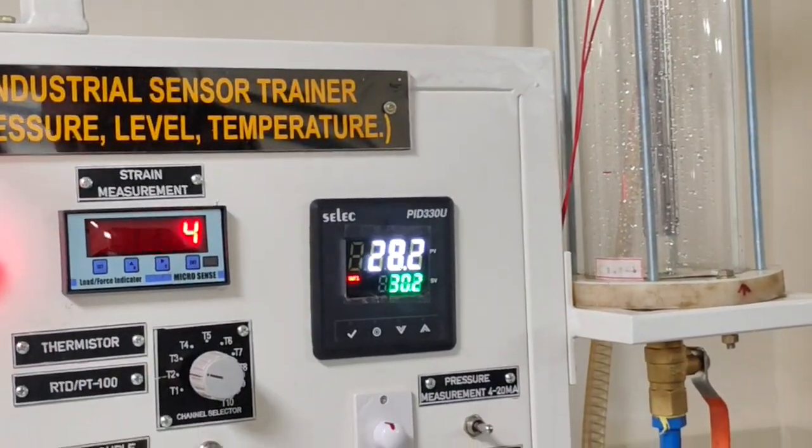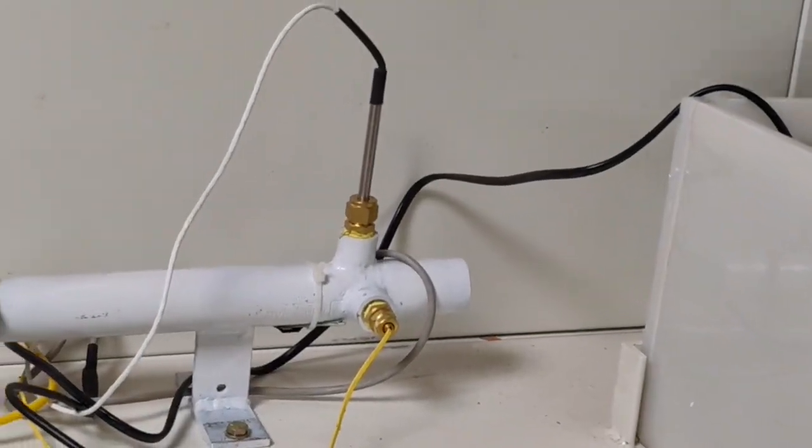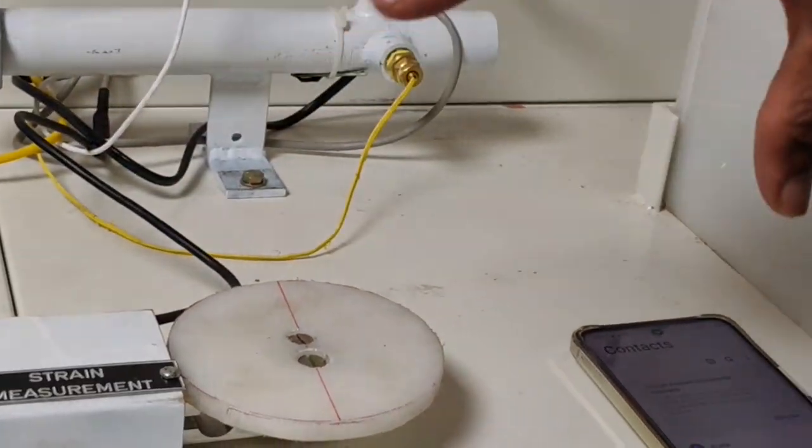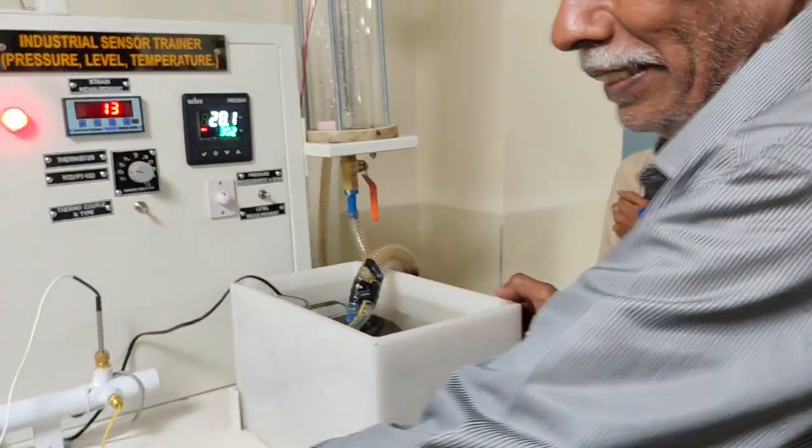Okay, let it heat. In the meantime, I'll show this strain gauge. Initially, this also works on the same principle. It has got the strain gauges inside.